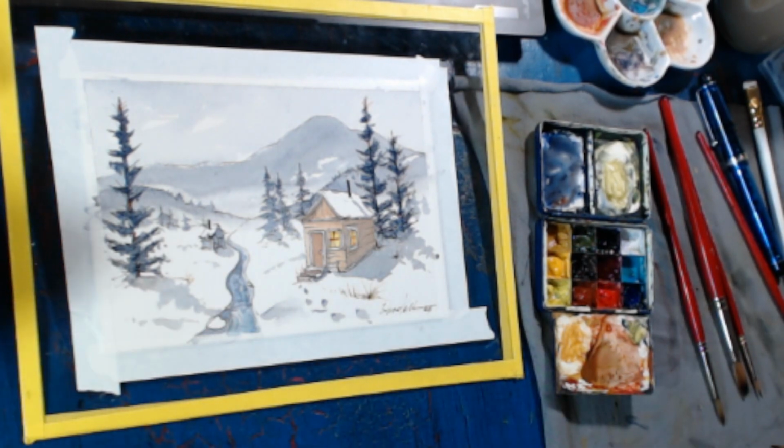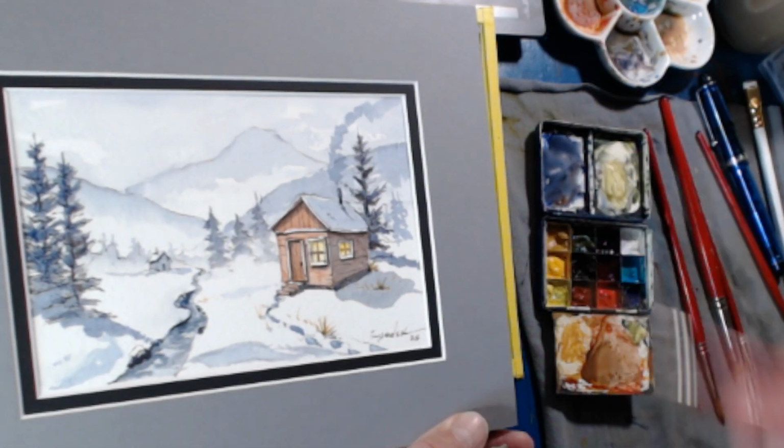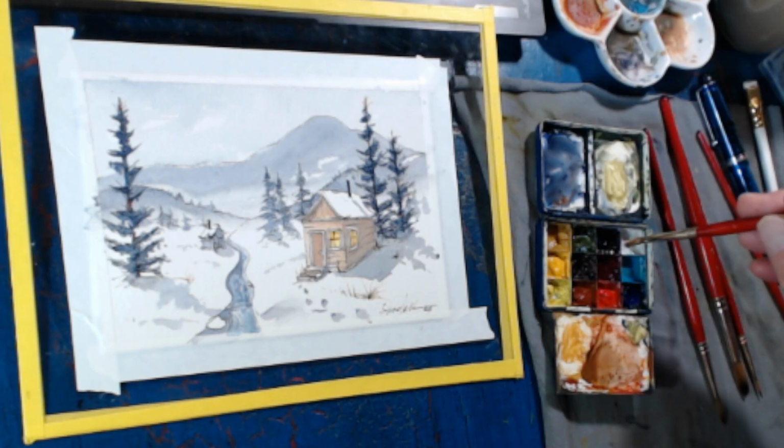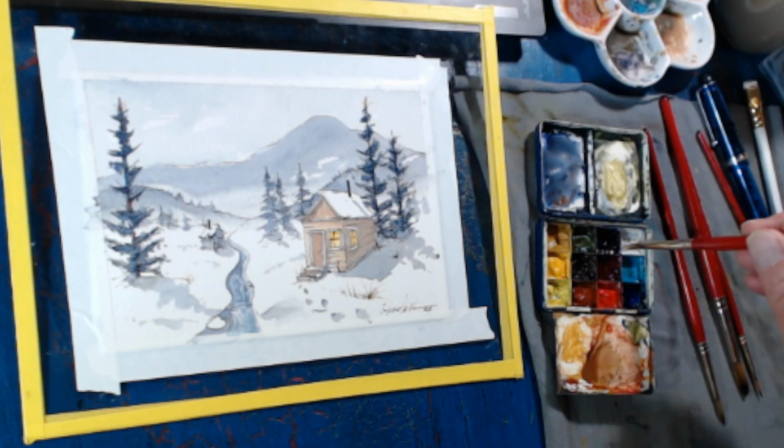I did it in shadow color on this one. Put some smoke coming out there just because I thought it would show up. But on this one, I'm going to take Chinese white watercolor.